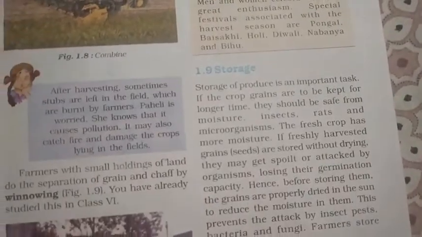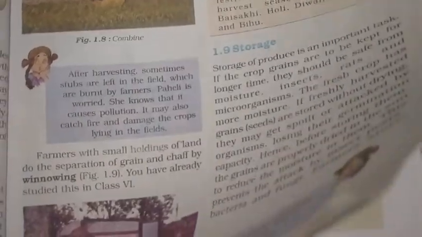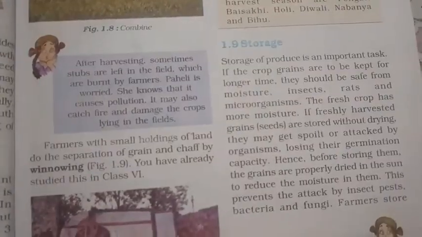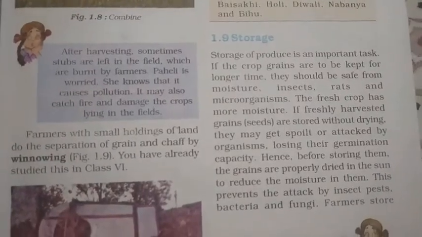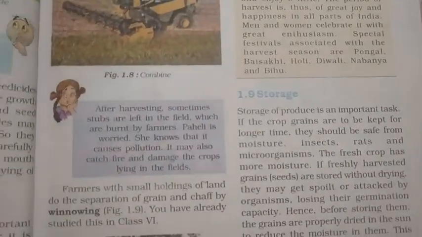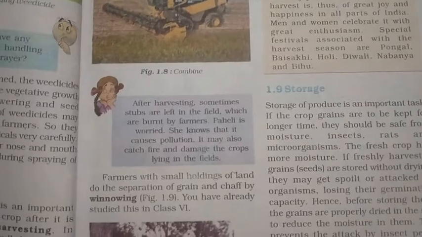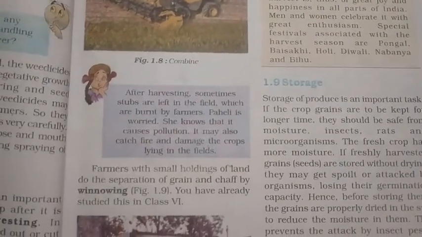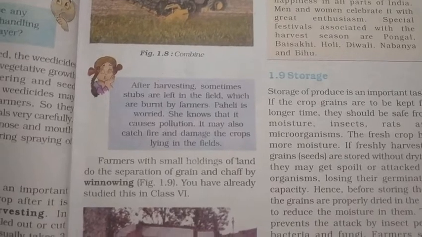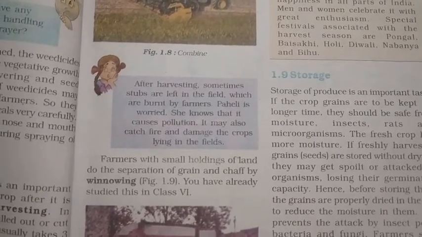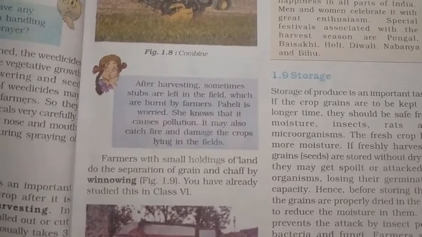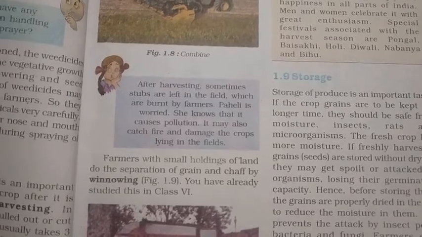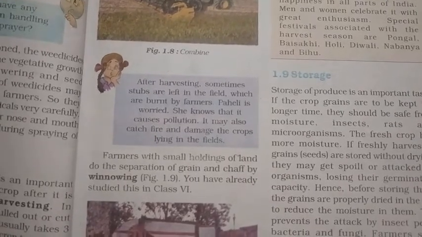And the last is storage. Storage is very important. Production is not the only important thing; storage also gets that much importance, because fresh crops have more moisture. If freshly harvested grains are stored without drying, they will spoil by the attack of organisms, or they will lose their germination capacity.